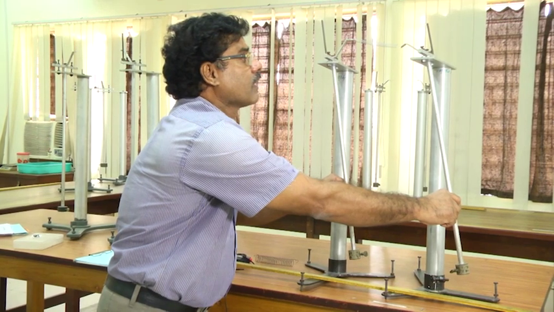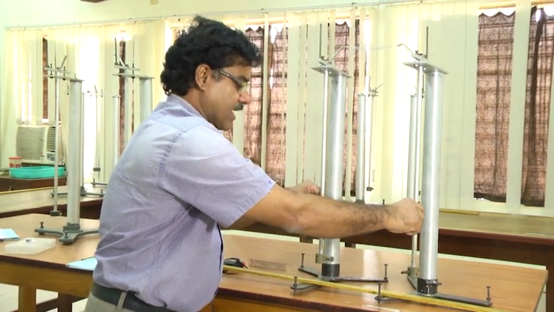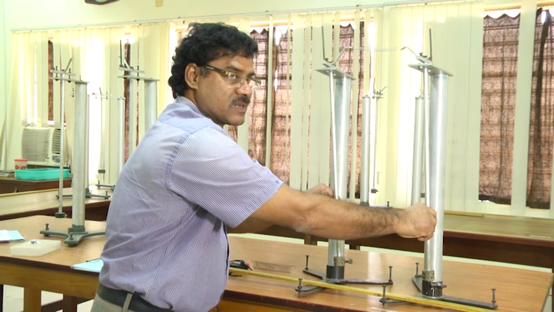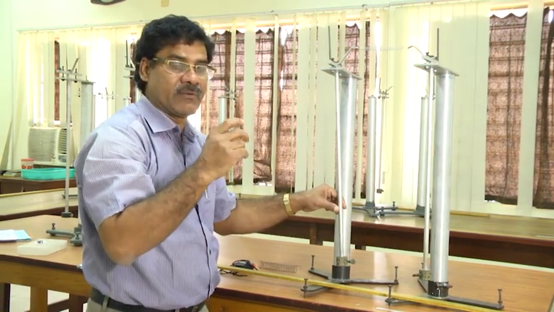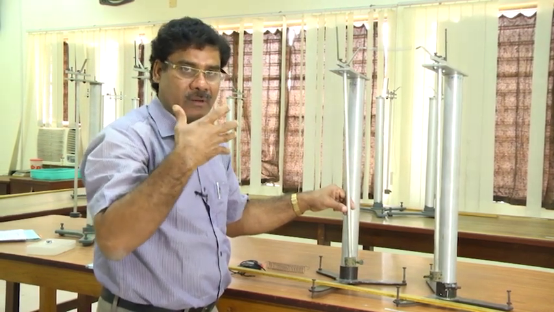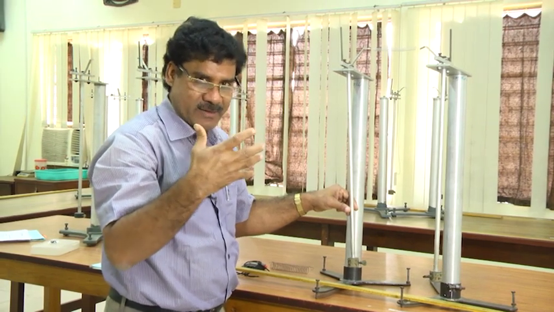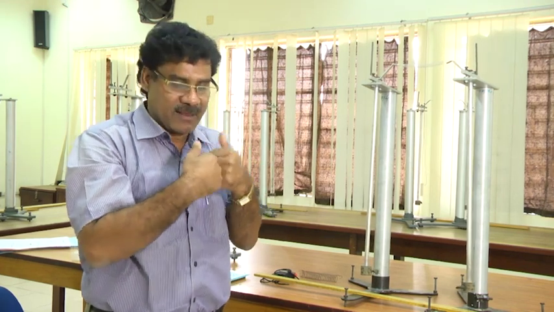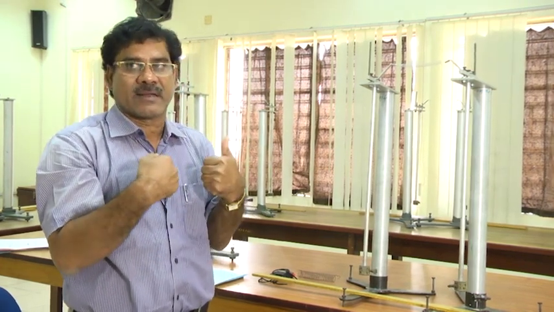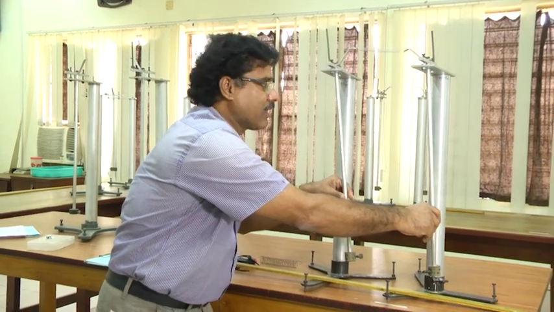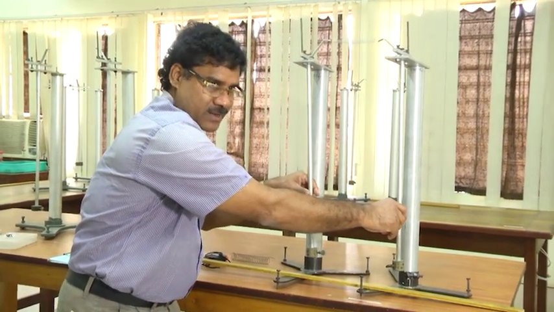This spring, if I displace both by an equal amount x, the spring will stay the same length. It will be neither compressed nor extended. It will have the normal length. The spring constant is basically the restoring force per unit length. If the spring is not compressed or extended, it will not apply any force. So, if it is equally displaced, there will not be any restoring force.